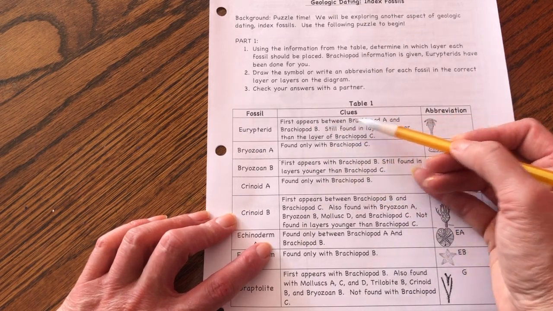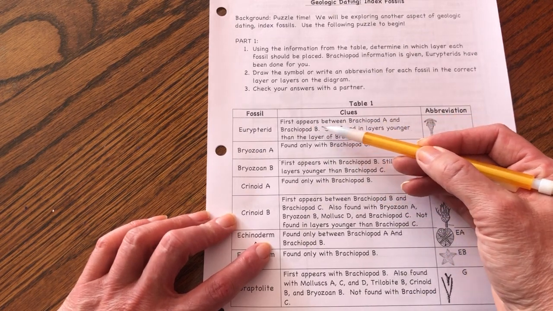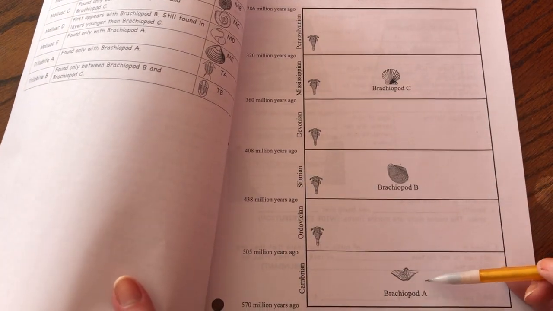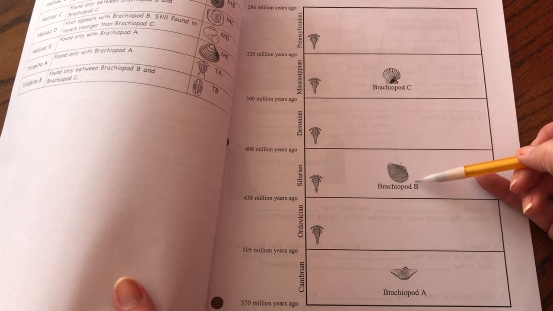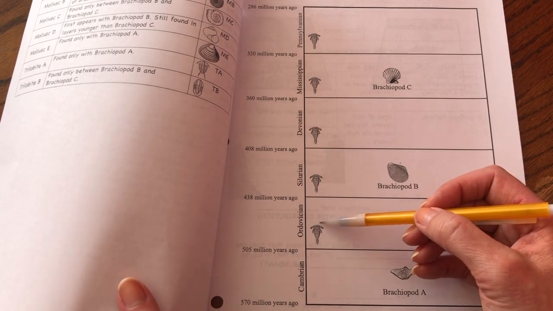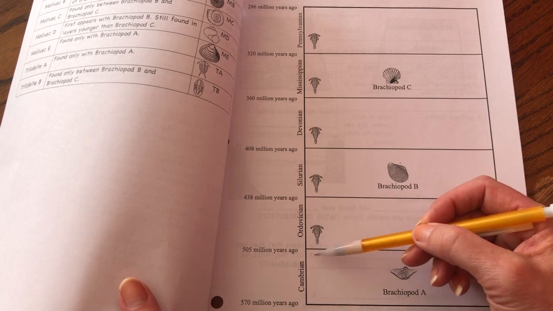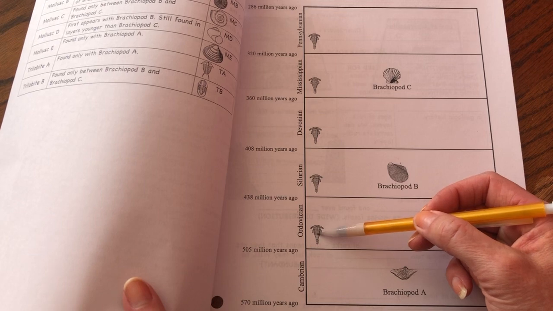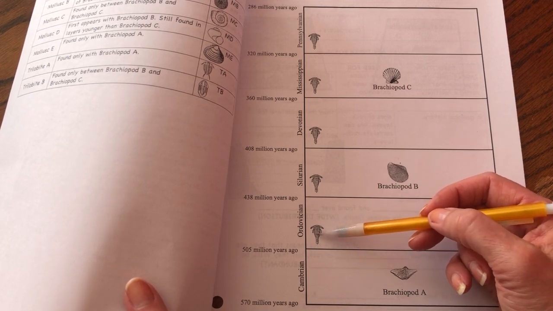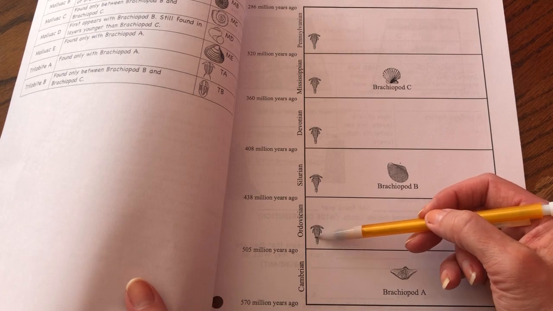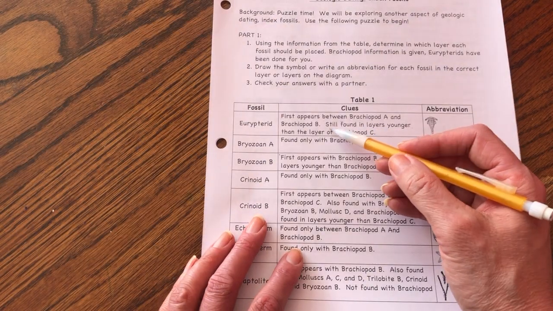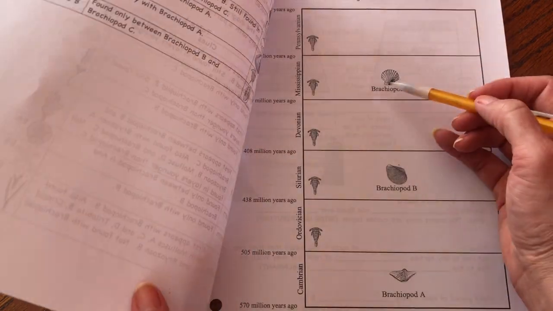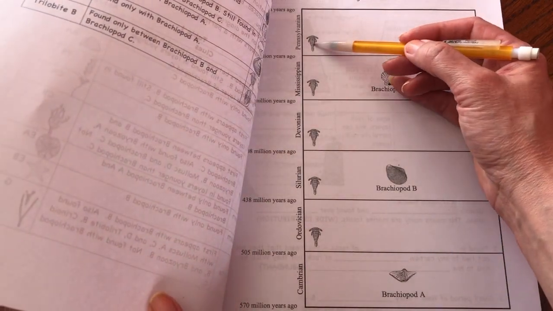First appears between brachiopod A and brachiopod B. So I'm going to stop reading there and go see if I can find brachiopod A and brachiopod B. There's brachiopod A and there's brachiopod B. And it says it first appears. So that's where I see that little lobstery looking fossil show up there. I know it's not below that because it says first appears, and law of superposition says below is older and above is younger. So I know it starts right there. Still found in layers younger than the layer of brachiopod C. Well, brachiopod C is up here, and so I know it's still up here.